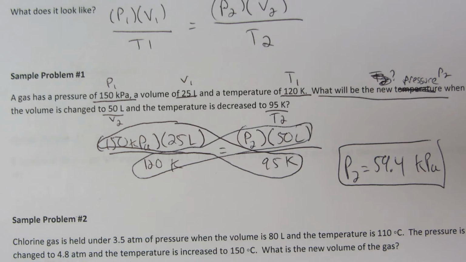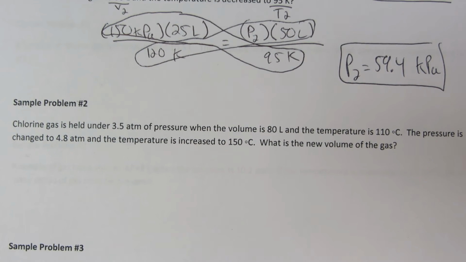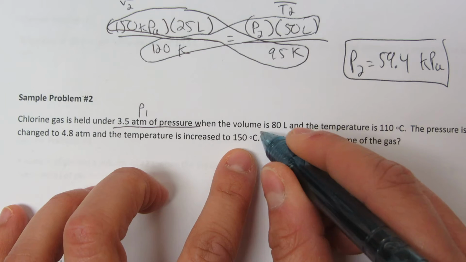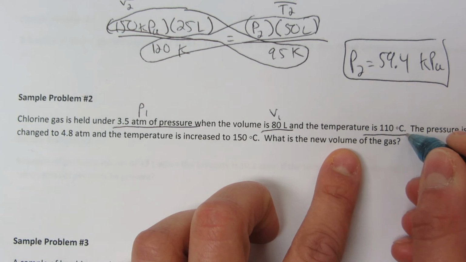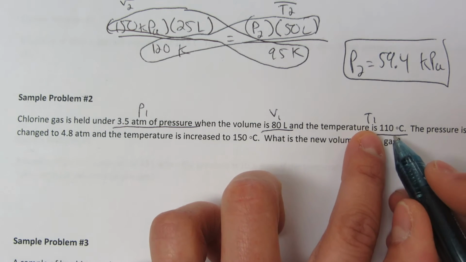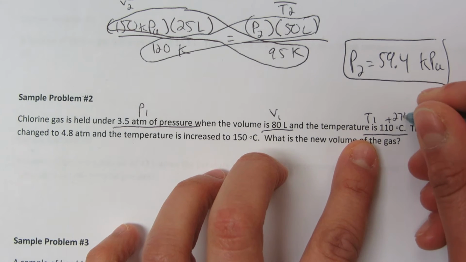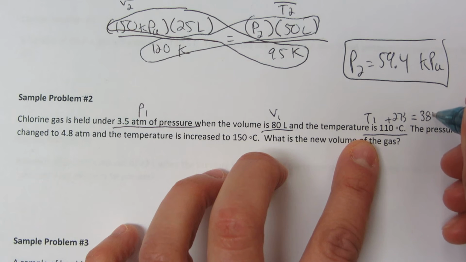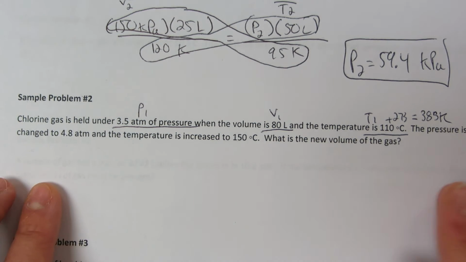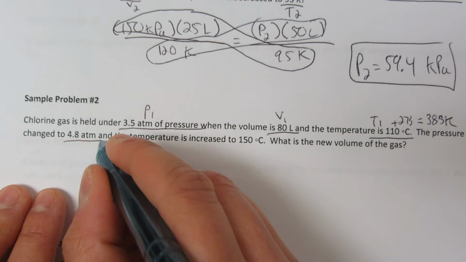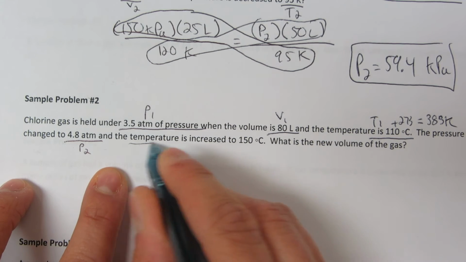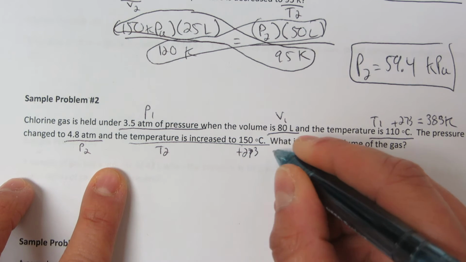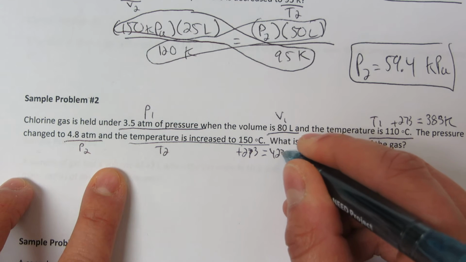All right, let's try another one. Okay, chlorine gas is held under 3.5 atm of pressure, so that's your P1. Volume is 80 liters, V1, and the temperature is 110 degrees Celsius. Right away I can see that I'm going to have to add 273 to that to get it into Kelvin. So the T1 we're going to have is 383 Kelvin. The pressure is changed to 4.8 atm. That's the new pressure. Temperature increases to 150 degrees Celsius. So that's your T2, but again, we're going to have to add 273 to that to get it to Kelvin. So that would be 423 K.